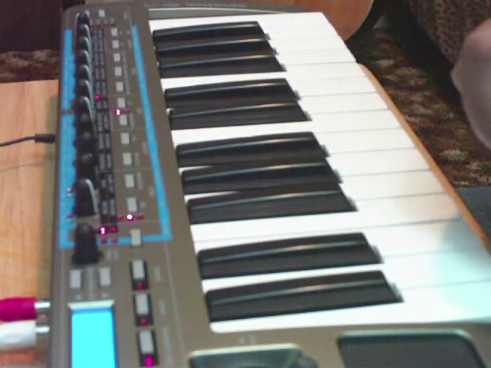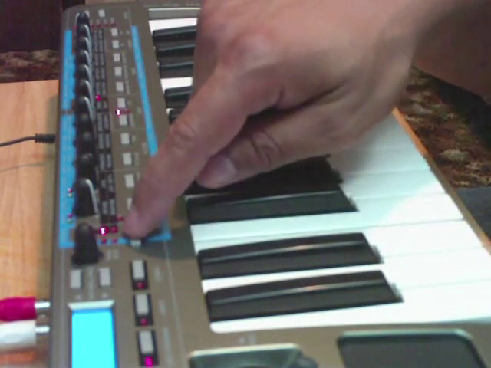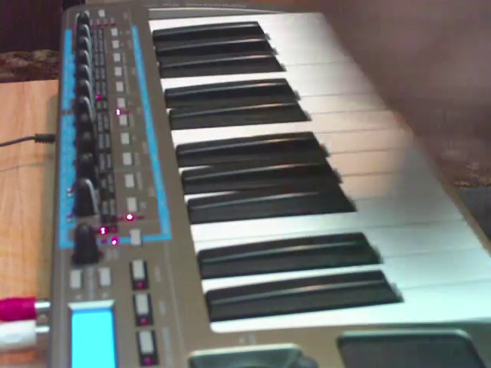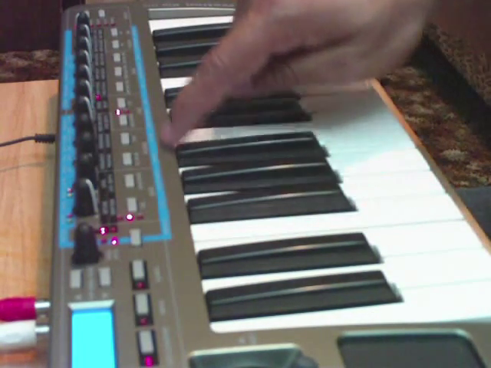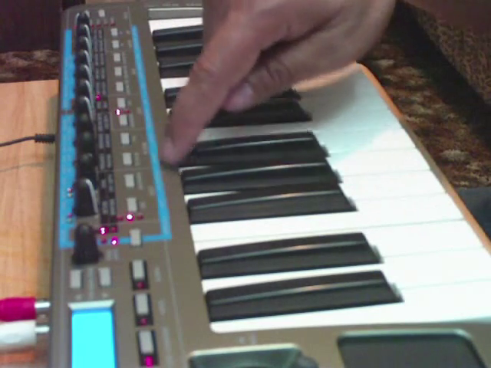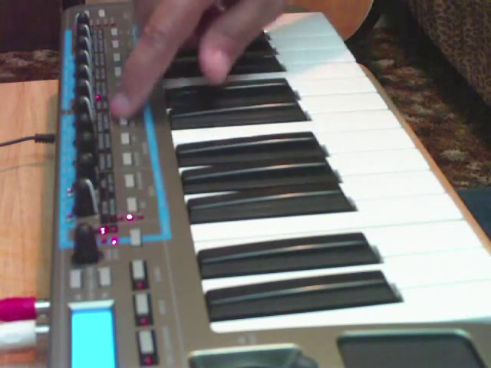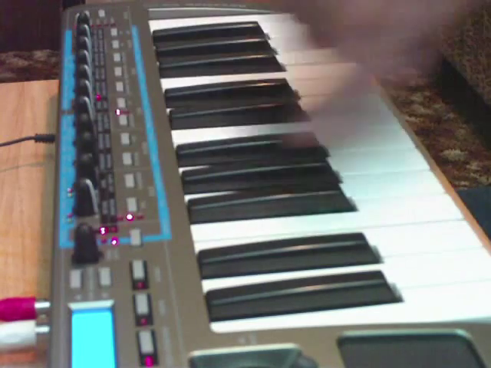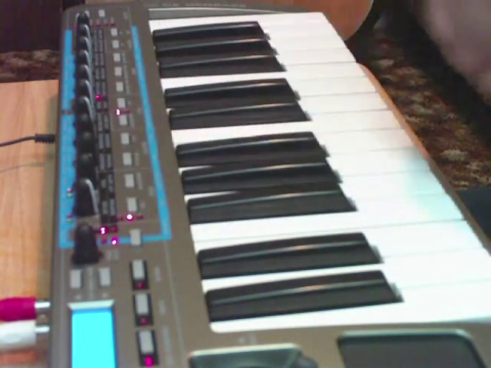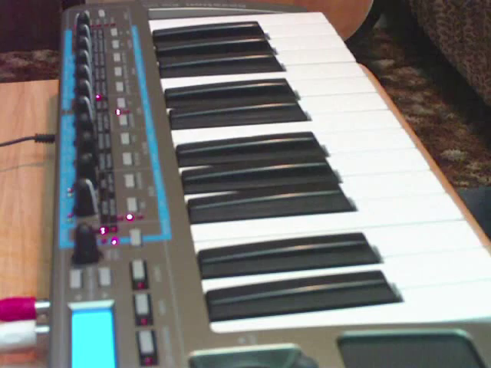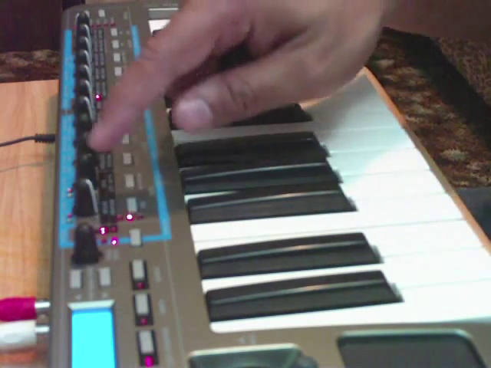Now I'll get out of there and I will go into the menus. This button right here, once I press that, the lower LED comes on. It tells me everything on this lower blue line. I can now access all these different parameters. Each of these buttons now becomes the button for, for example, oscillator, pulse width, mixer, filter, pitch modulation pad, and so forth. I'm going to go into the oscillator section.